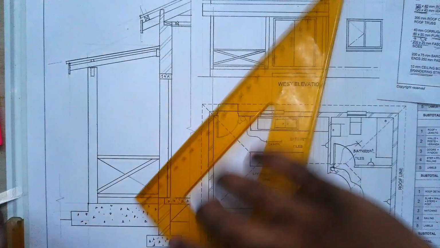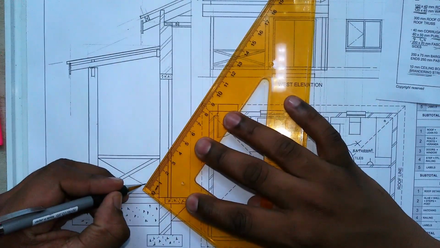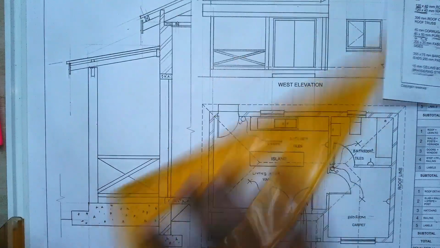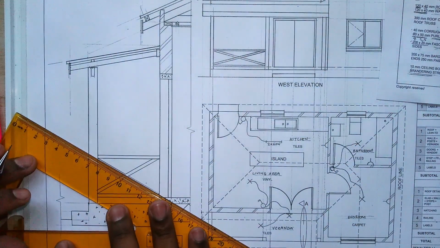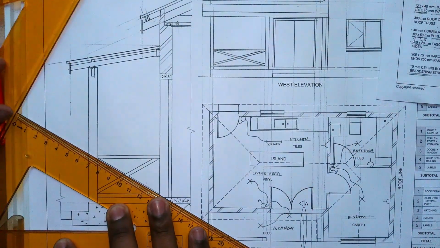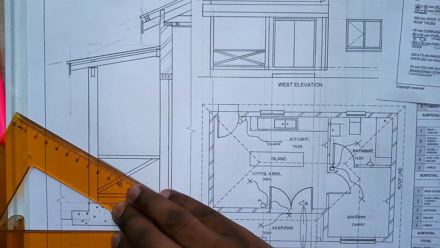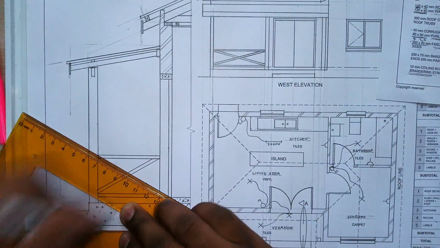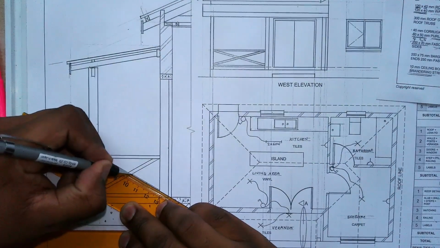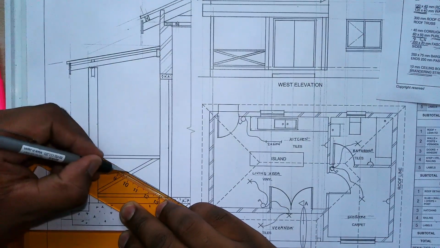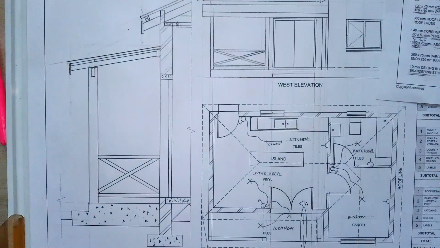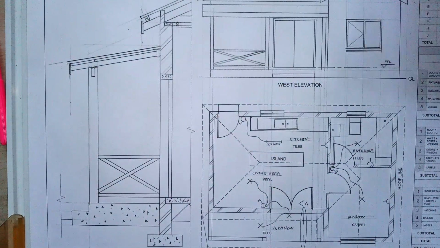The thickness of that it's 2.5. Just like that. Okay, so I'm almost there, so I'm just left with the labeling.